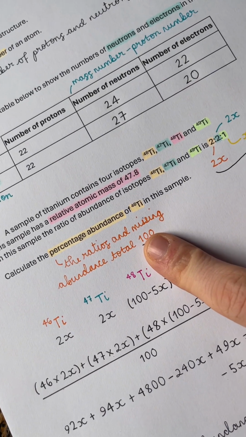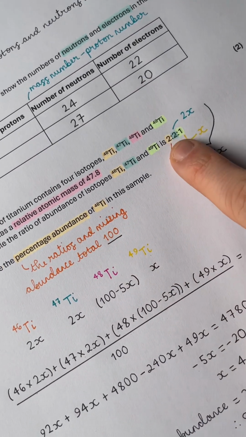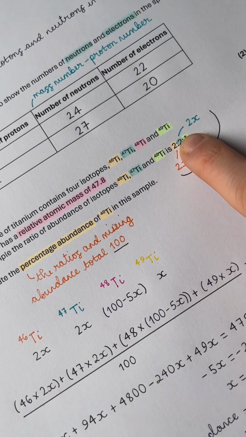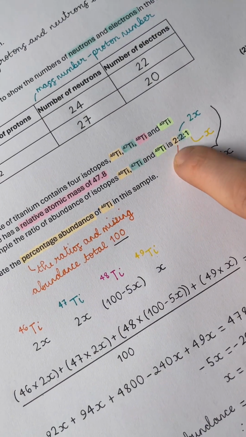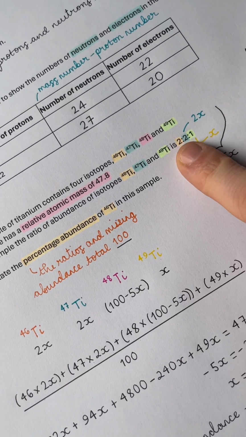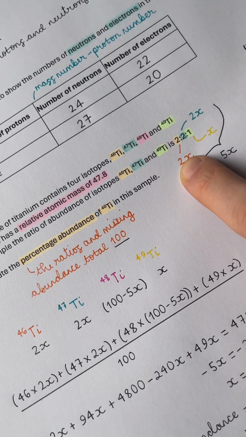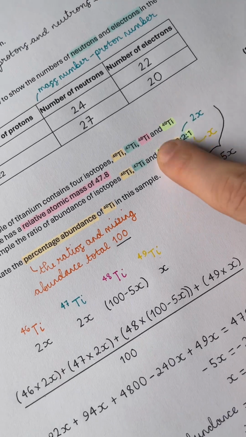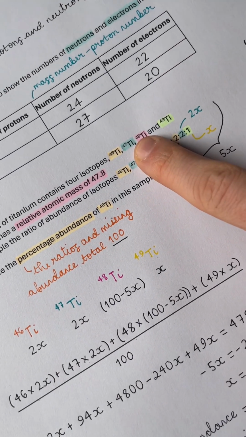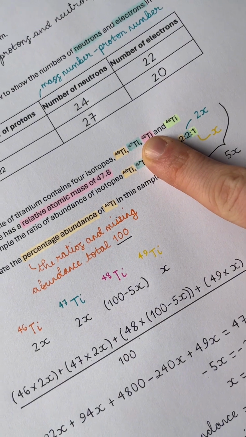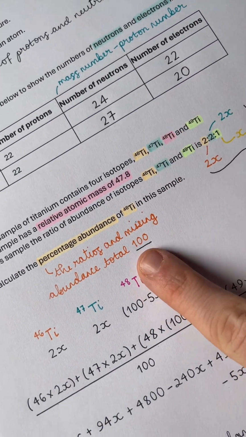That's going to come in very handy in a second. With regards to this 2 to 2 to 1 ratio, set 1 as X, 2 is 2X, and again, therefore, the other isotope with the ratio of 2 will also be 2X. So we have a total of 5X here, and we know that these 5X and whatever the 48 titanium abundance is will need to add up to 100%.